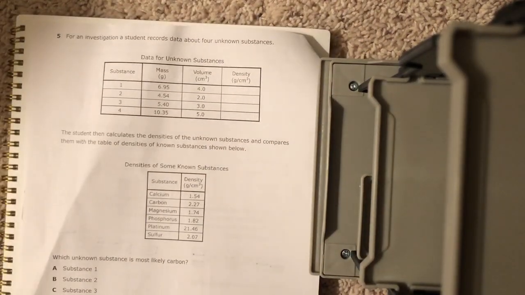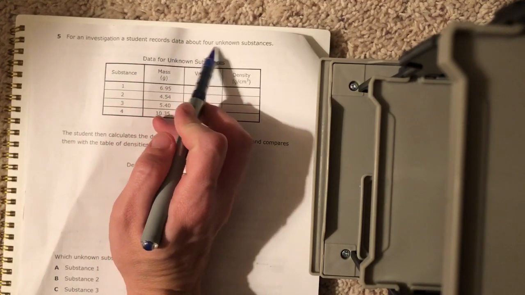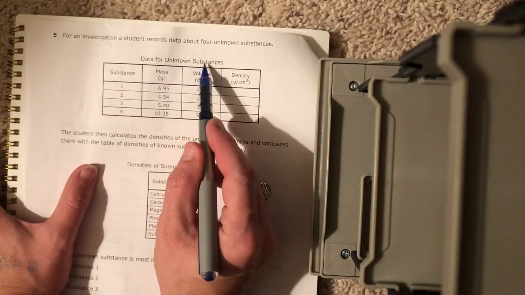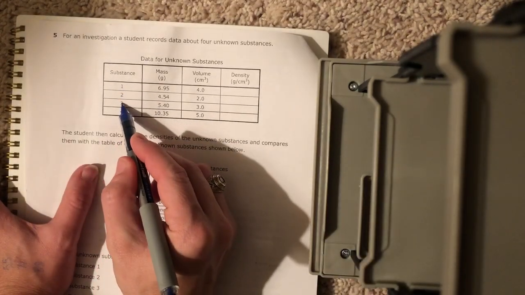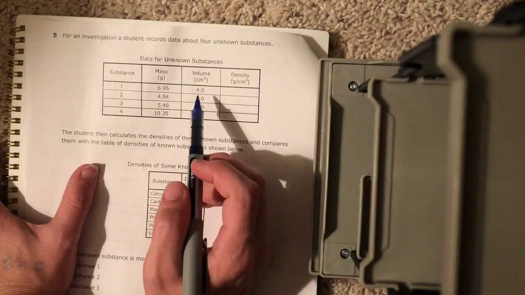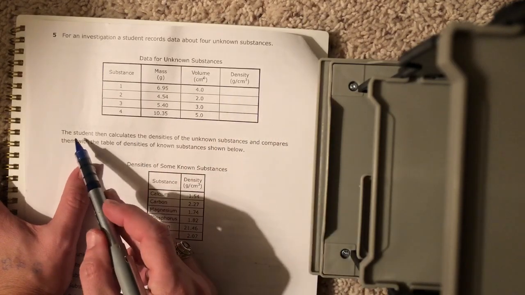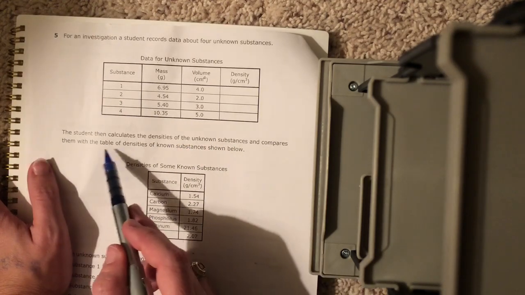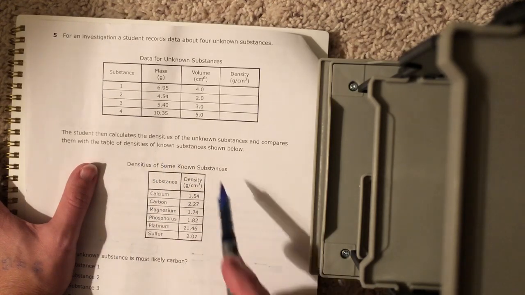Number 5. For an investigation, a student records data about 4 unknown substances. And our data table shows us data for unknown substances. We have substance 1, 2, 3, and 4. The data table gives us each substance mass and volume, but does not give us the density. The student then calculates the densities of the unknown substances and compares them with the table of densities of known substances shown below. So here's your table of known densities.